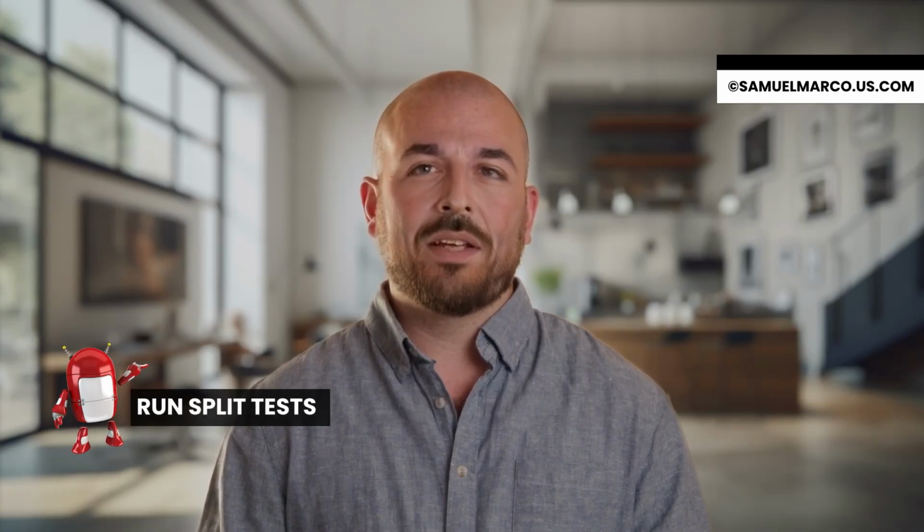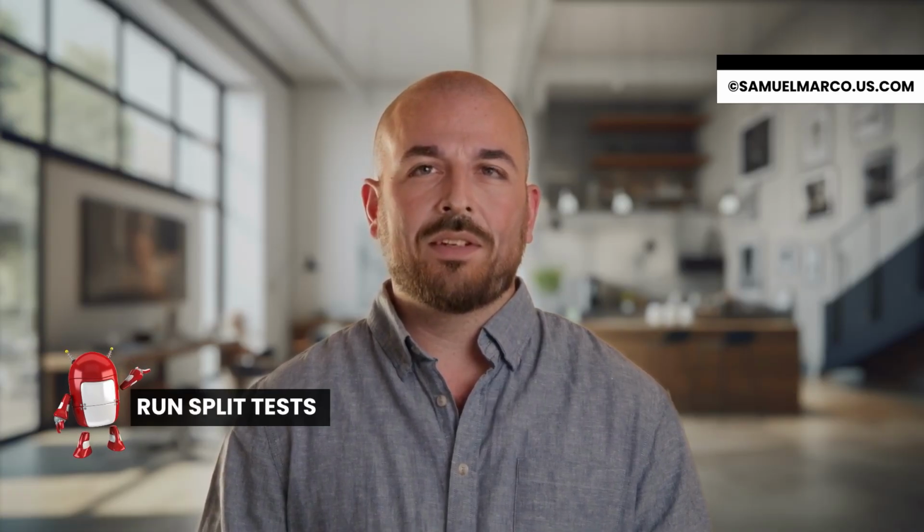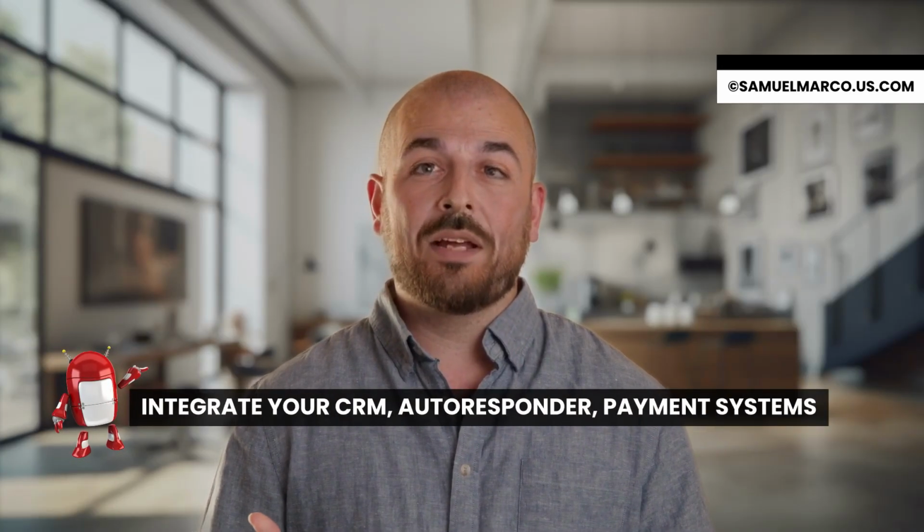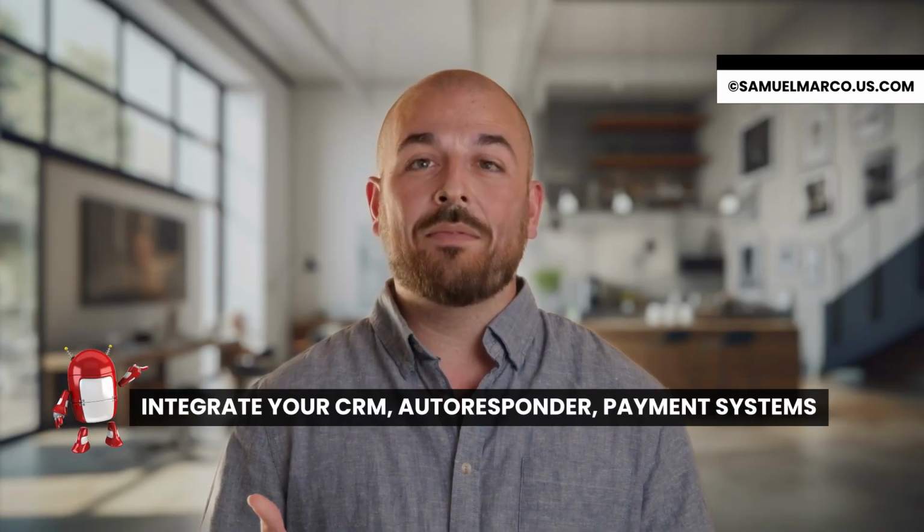You can even run split tests inside the platform to see what converts best. No external tools needed, and it integrates perfectly with your favorite CRMs, autoresponders, and payment systems.